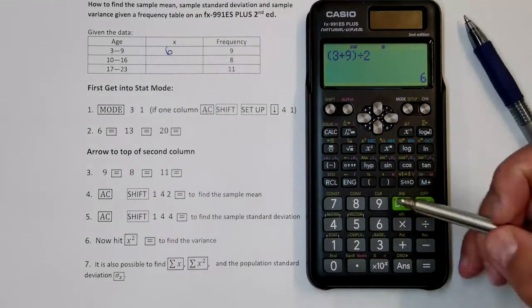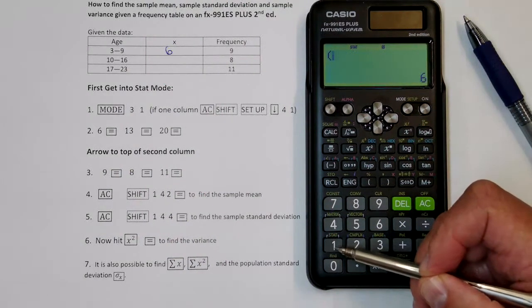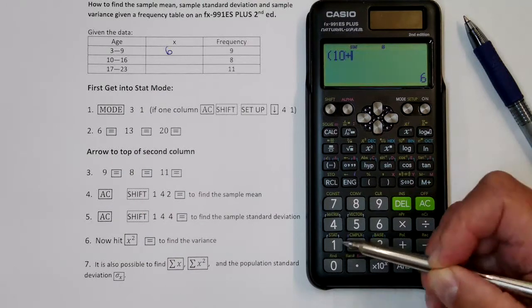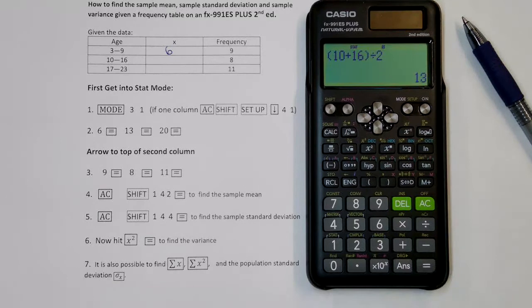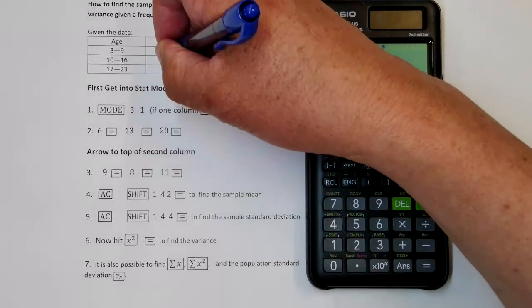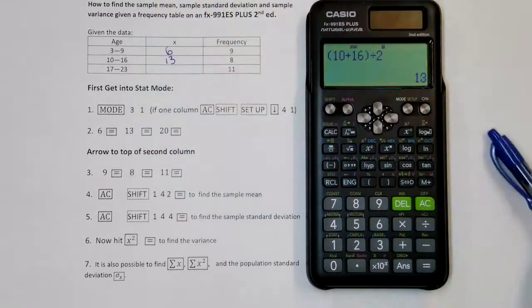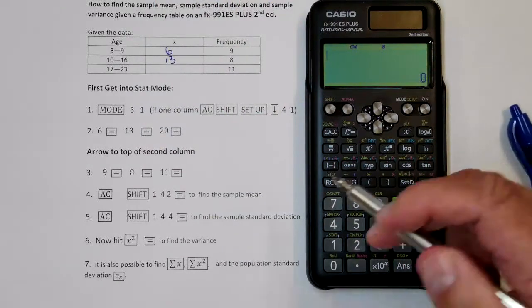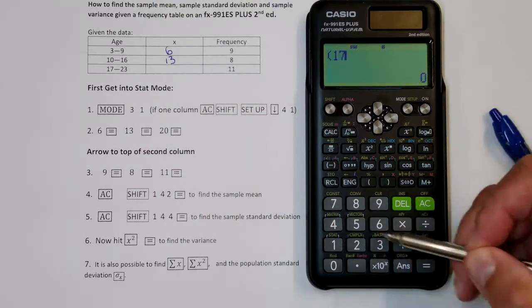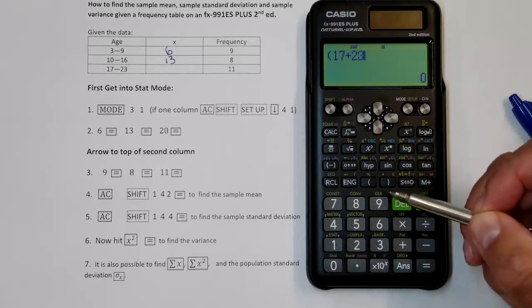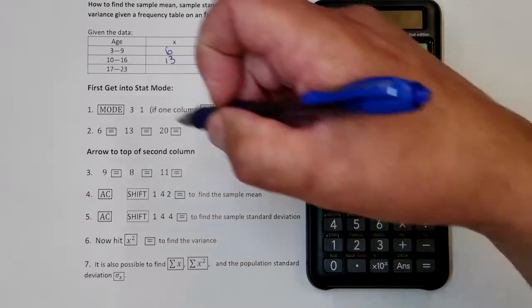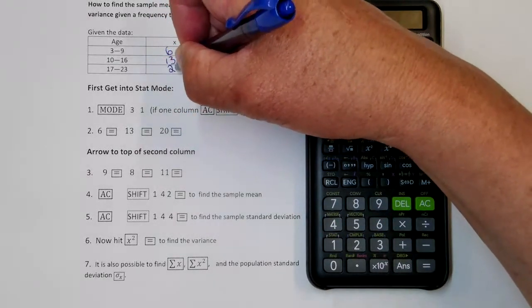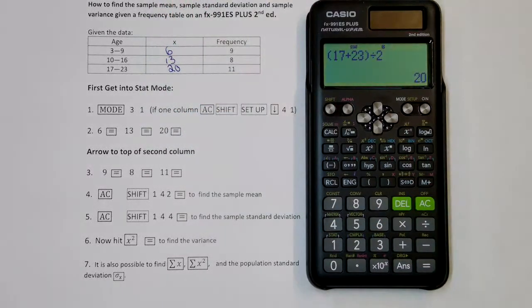You could do this on a calculator. You would do parentheses, 10 plus 16, close parentheses, divided by 2, equals, and you would put 13 here. Finally, in parentheses, go 17 plus 23, close parentheses, divided by 2, gives you 20. So the 6, 13, and 20 now will be representative values.